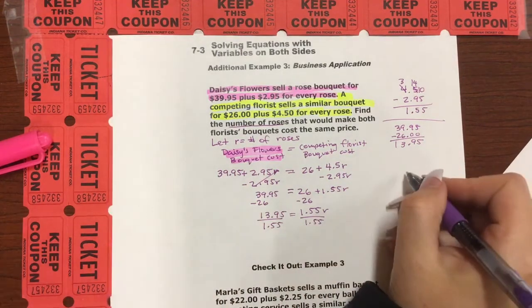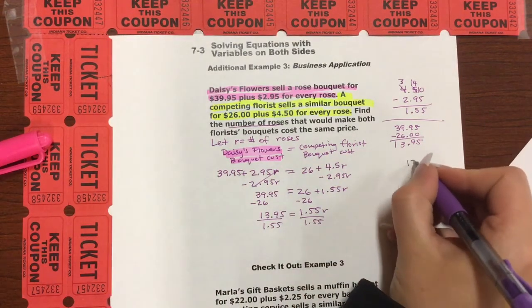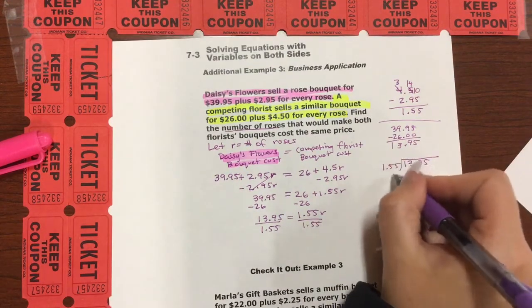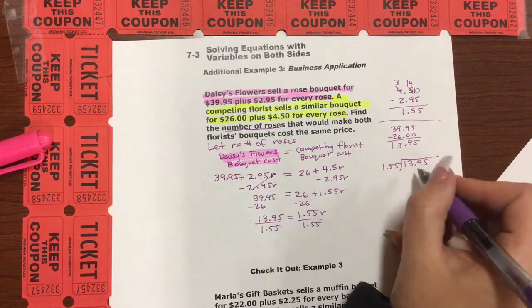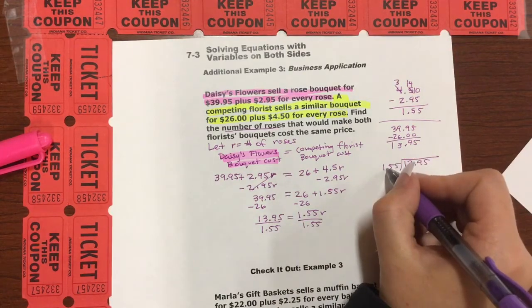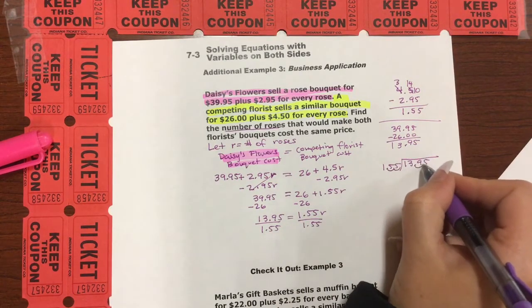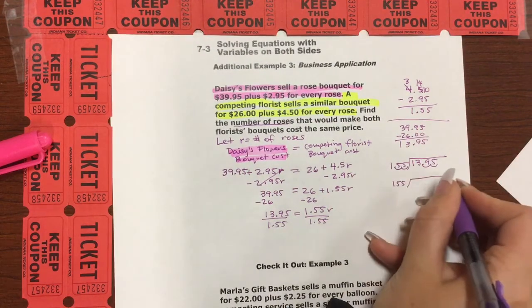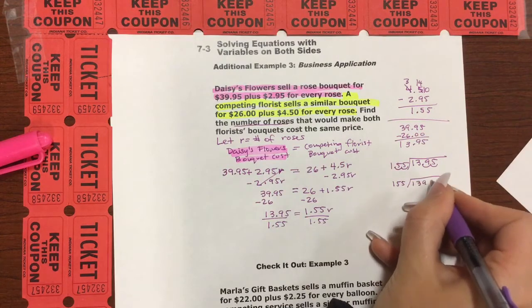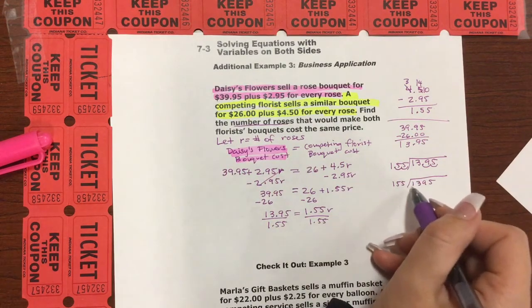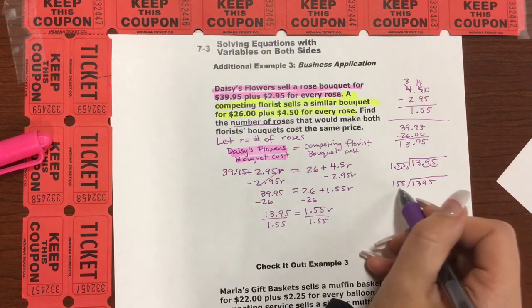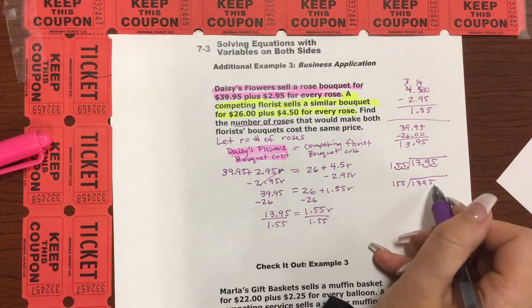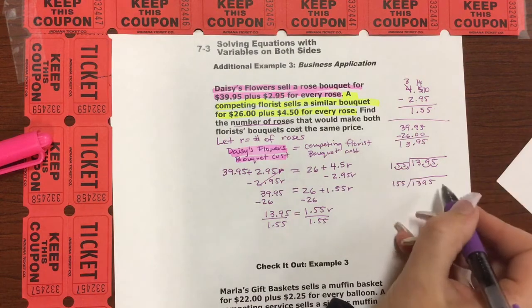And I need to do this. Okay, so we have 13.95 divided by 1.55, and remember, you can never divide by decimals, so we have to make this not a decimal. We're going to move this over 2 places and move this over 2 places. So that becomes 1,395 divided by 155. Now, can 155 go into 1? No. Can it go into 13? No. Can it go into 139? No. Can it go into the whole thing? Yes. How many times? I'm not sure.